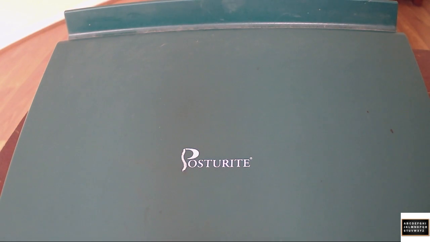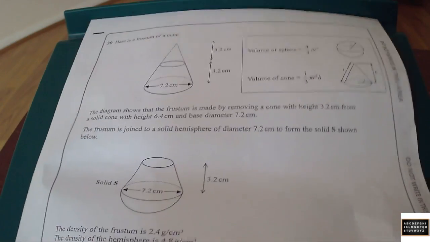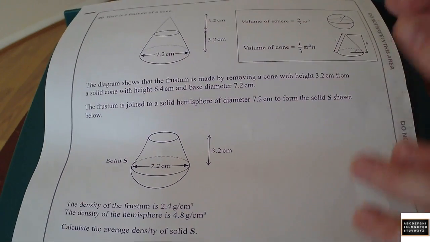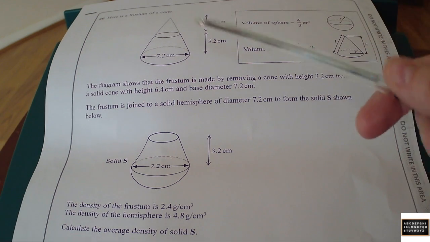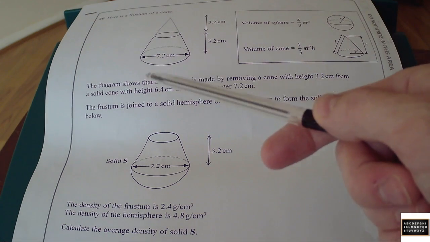Question 20 is this question. It's about a frustum of a cone. Now, this is a very, very difficult question. It needs a lot of thinking. You get a lot of stuff going on, but it is a calculator paper, and the key thing here is to use your calculator well. The strategies are important for this particular question, so I'll talk through what you do here.